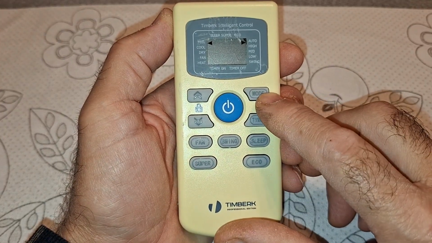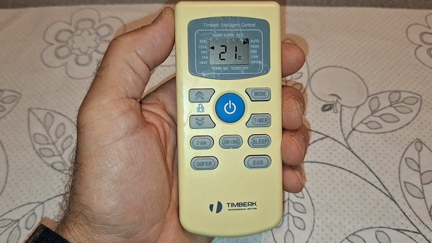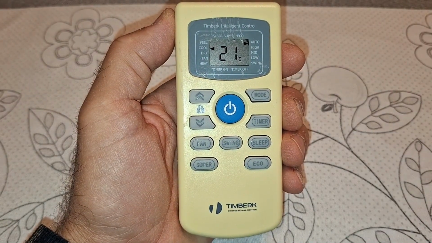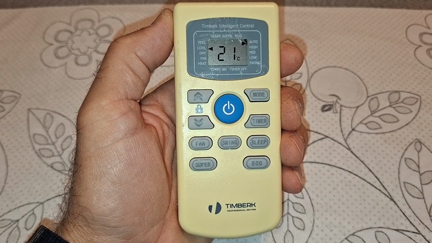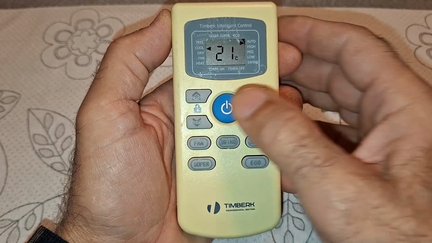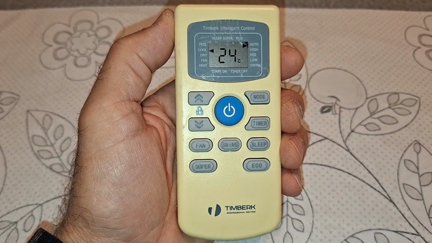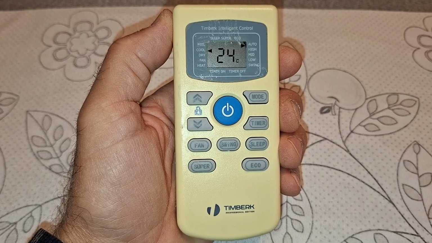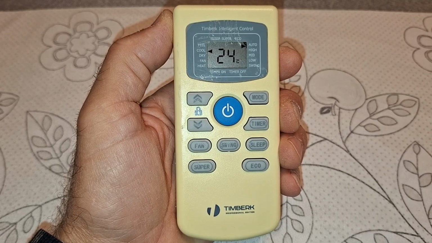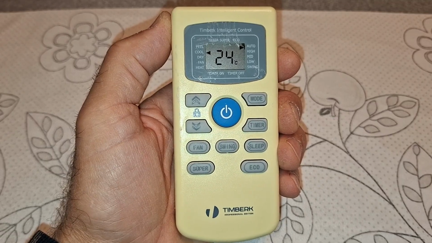We press the mode button, and when the cursor stops in front of the word cool on the screen, the air conditioner switches to cooling mode. We recommend that you set the temperature to 22-24 degrees Celsius. If you want to reduce the energy consumption of the air conditioner, set the temperature above 24 degrees Celsius. Setting the air conditioner temperature below 22 degrees Celsius can cause colds.